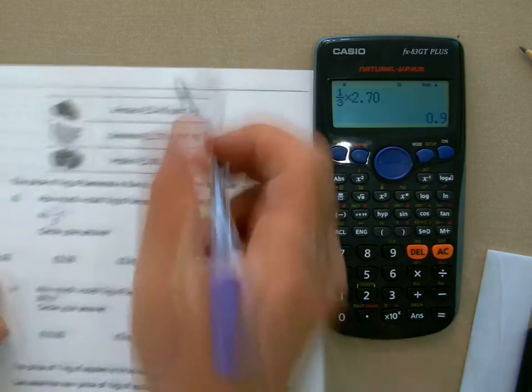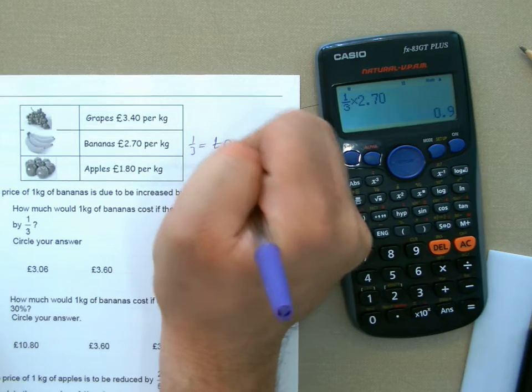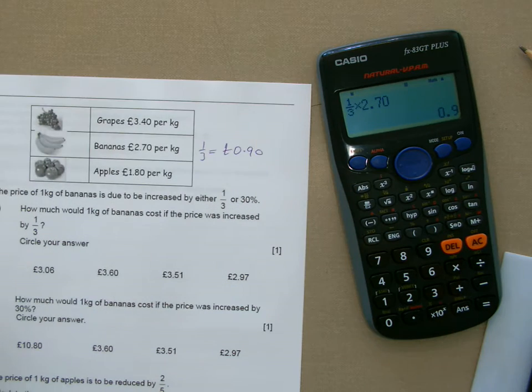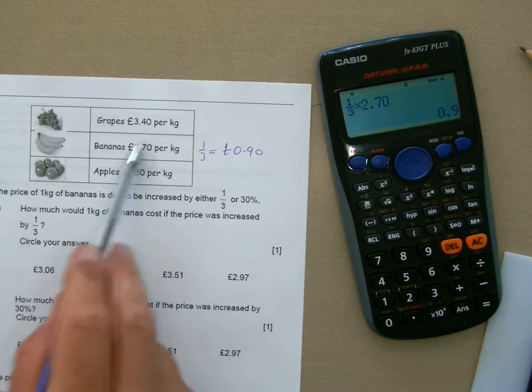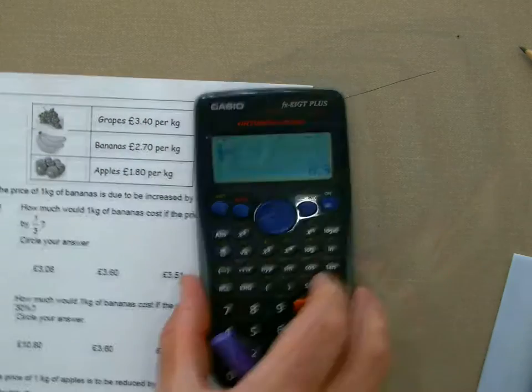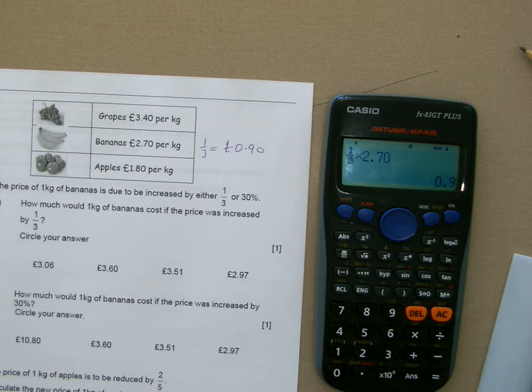So 1/3 would be 90 pence essentially. 0.9 would be 90 pence, just like that. And that should make sense to you because 1/3 is just divided by 3, isn't it? So I could have just done 2.70 divided by 3, and it comes out as 90 pence.